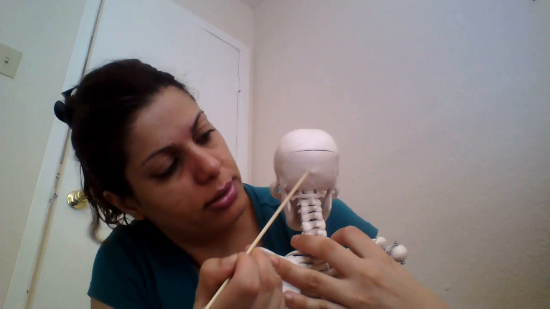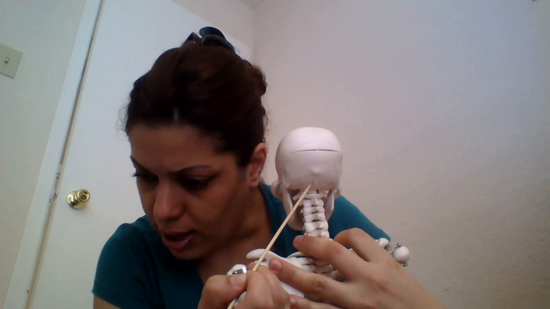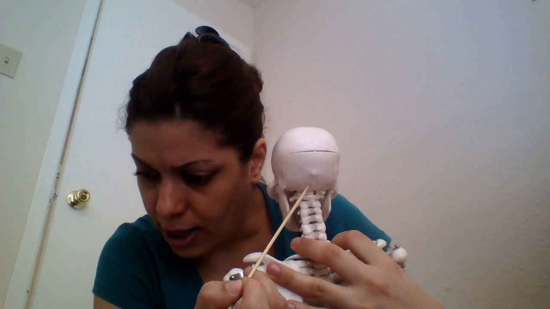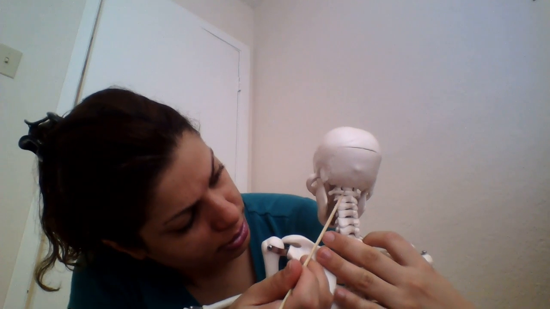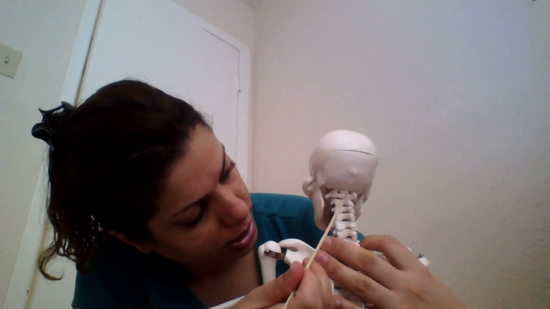Then we have the occipital bone. Occipital is here, and we have foramen magnum. Foramen magnum is here. That's where the spine exactly passes. I can show you the foramen magnum here. If you take a look, foramen magnum is here.